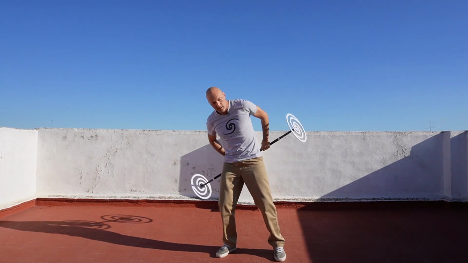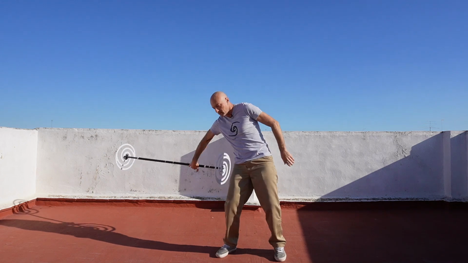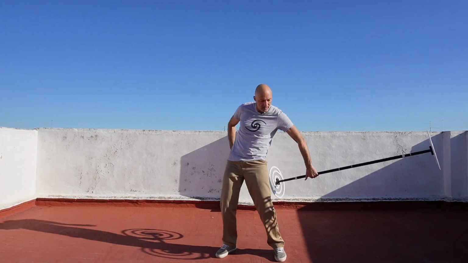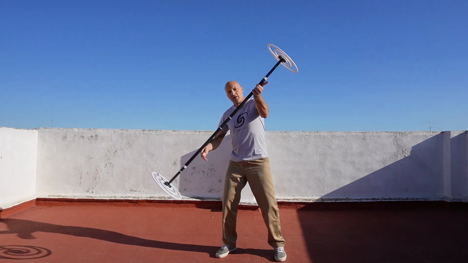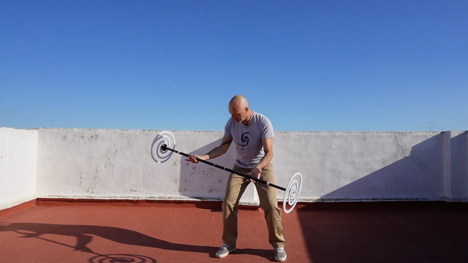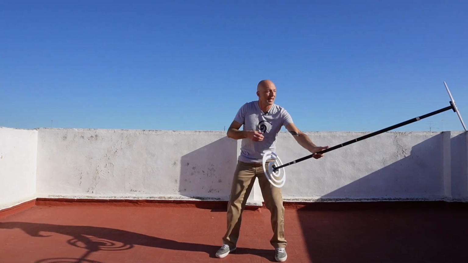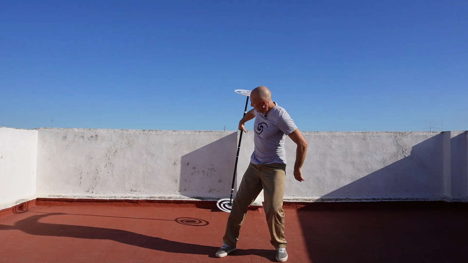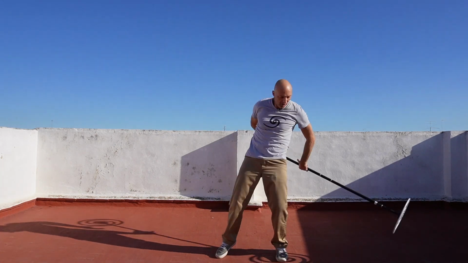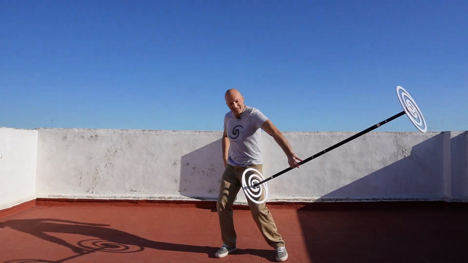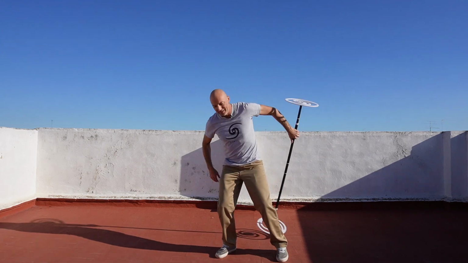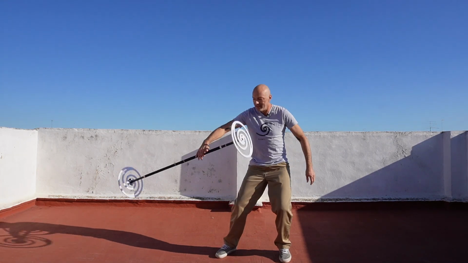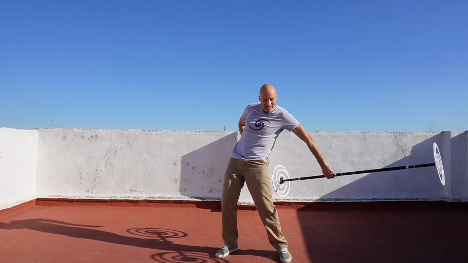Stabilize, vector. 1, 2, and 3. Stabilize, go. 1, 2, and 3. With this exercise, you will think less, and your body will start to move by itself and do the job for you. You will find that without thinking, your body is finding adjustments and little moves that are helpful to the trick.